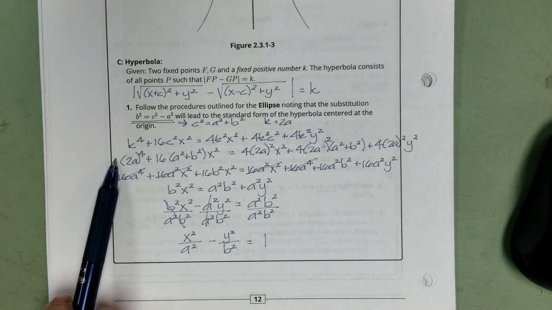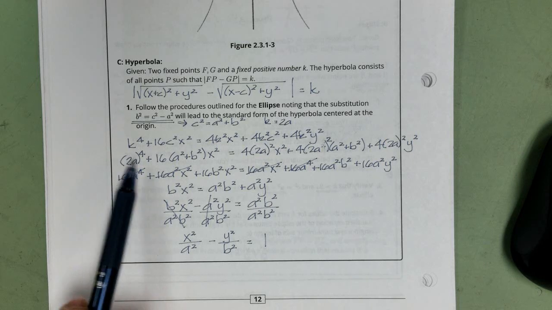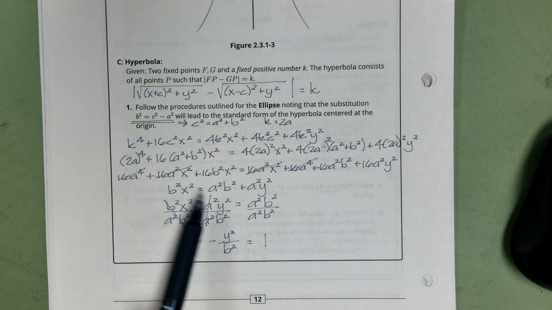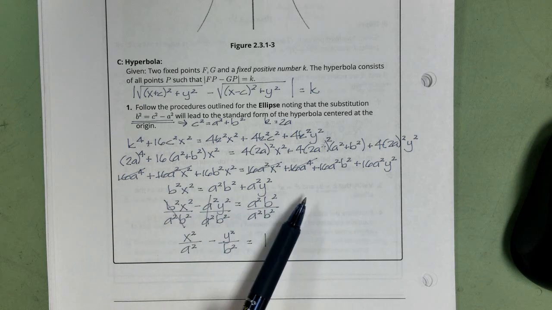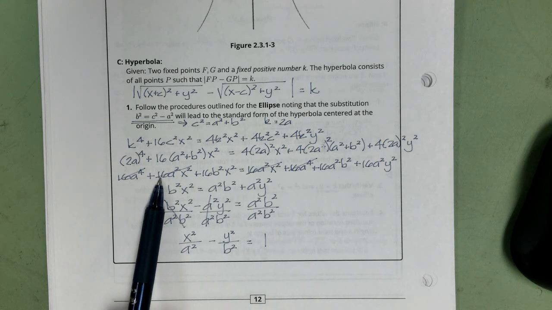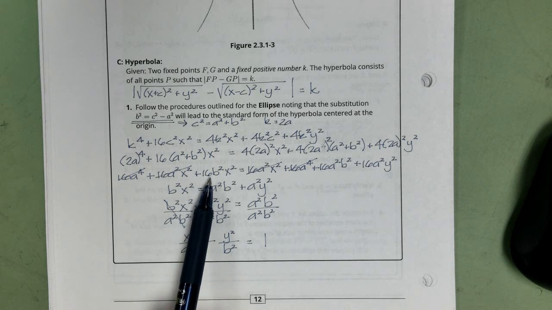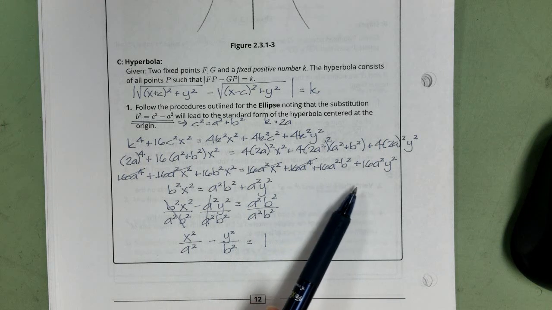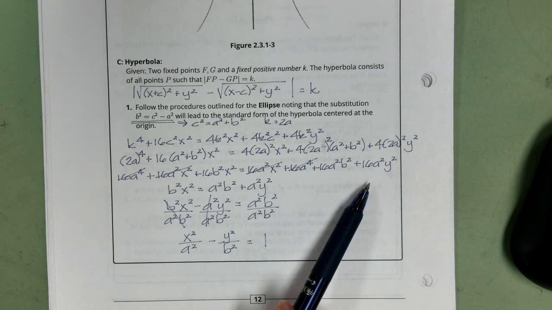And then I substituted in 2a for k and a squared plus b squared for c squared. Went through all of the mathematics, and you notice that 16a to the fourth and 16a squared x squared cancel out. The remaining terms, 16b squared x squared, 16a squared b squared, 16a squared y squared, all had 16s in them.